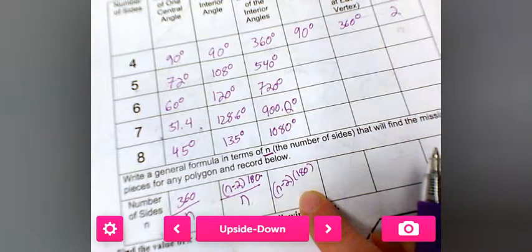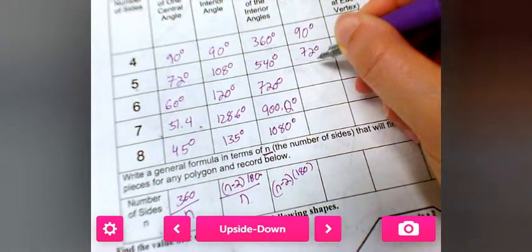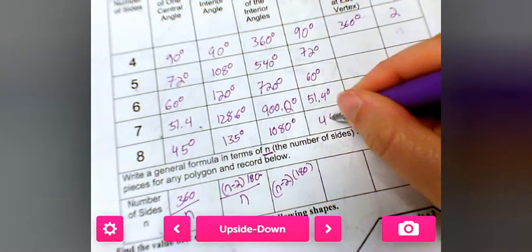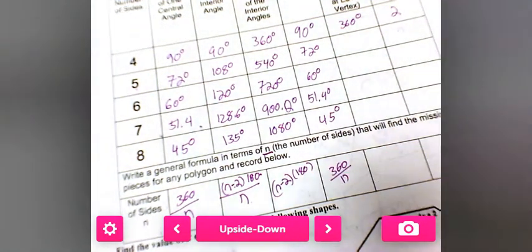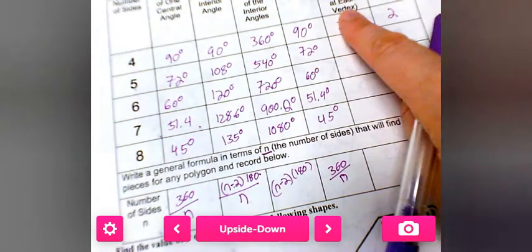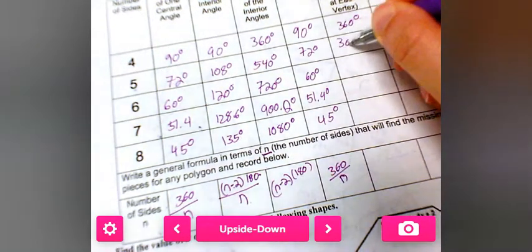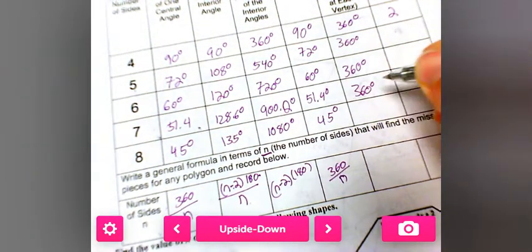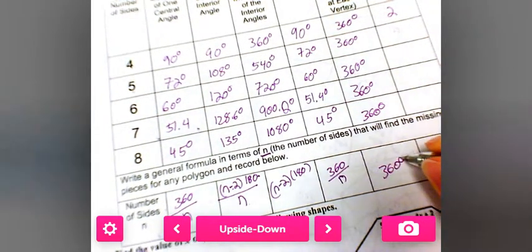Okay, these are nice because central angles and exterior angles are the same. 72 degrees, 60 degrees, 51.4 degrees, and 45 degrees. And all we're doing for this is 360 divided by n. Guess what the sum of the measures of all of these are going to be? 360. Every single one of them. Because it's almost like we drew a circle around it. It's always just going to be 360, so there's no formula.